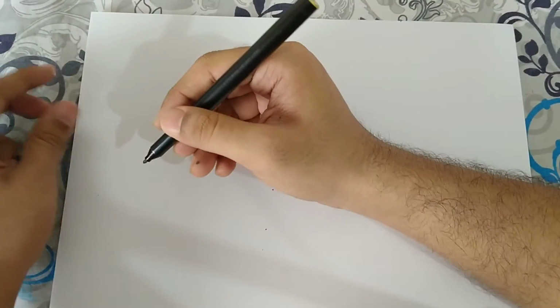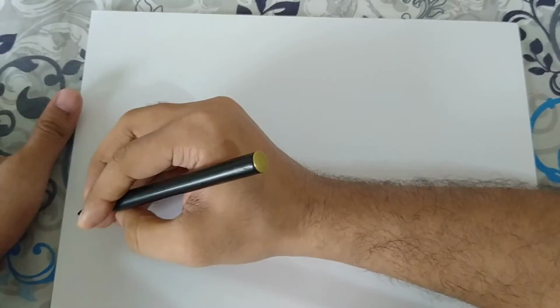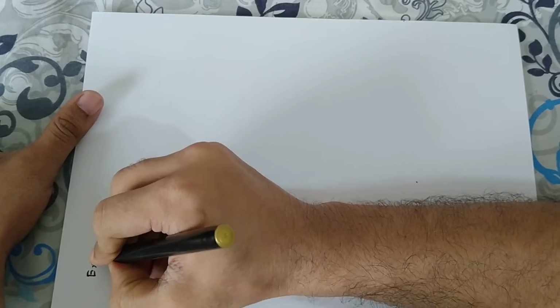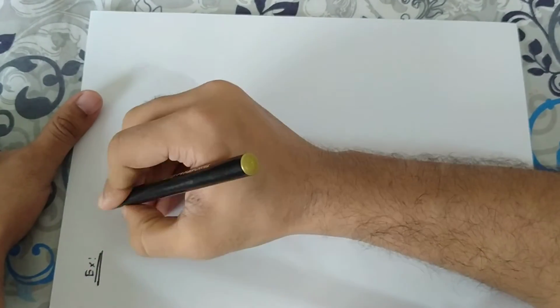So students, to understand the theorem in a more convenient method, let us see another example.